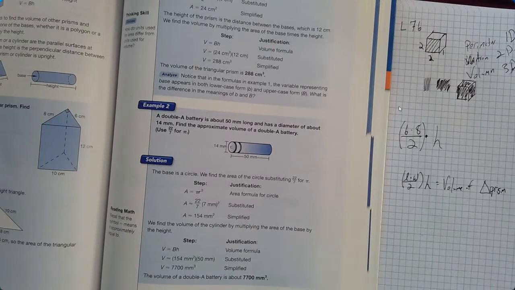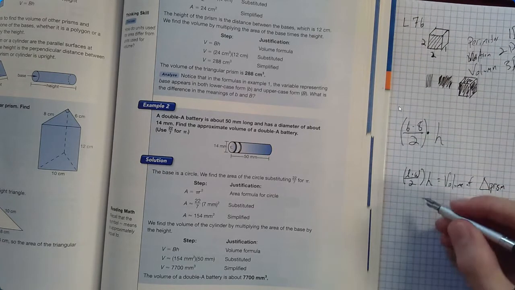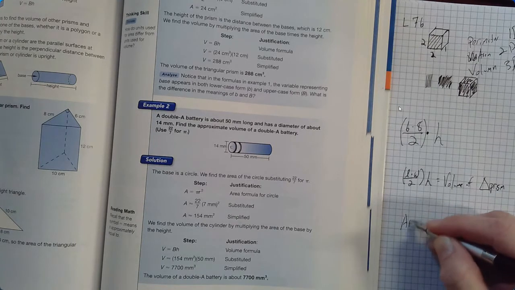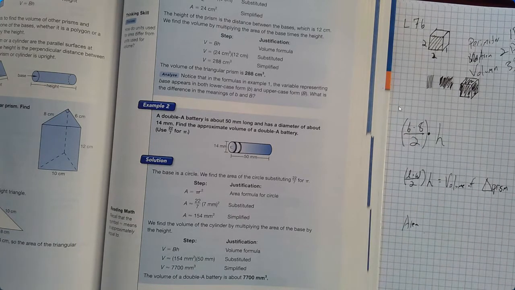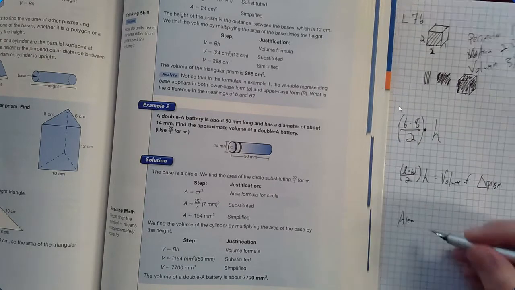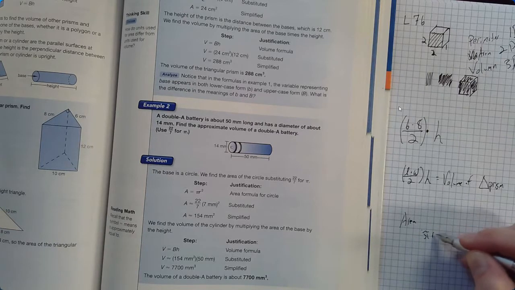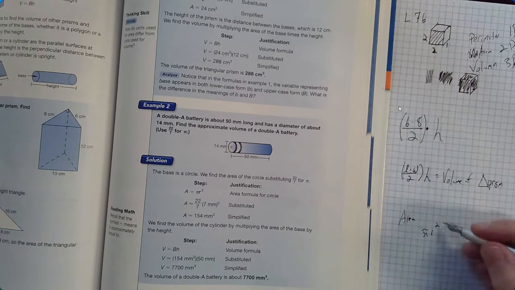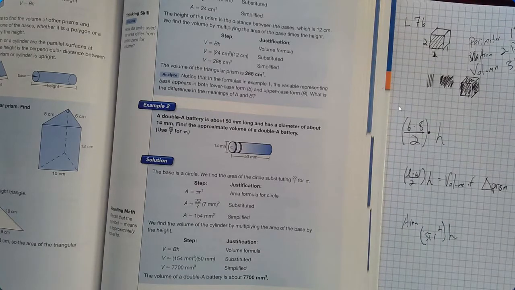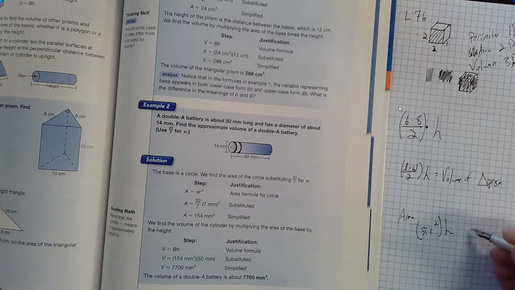Now, for a cylinder, same deal. We're going to find our area, because essentially every one of these three-dimensional things for volume is area times height. So our area changes based on the shape of it. Here the area for a circle is pi r squared, and then times that by our height. So pi r squared times the height, and that's going to give us our cylinder.